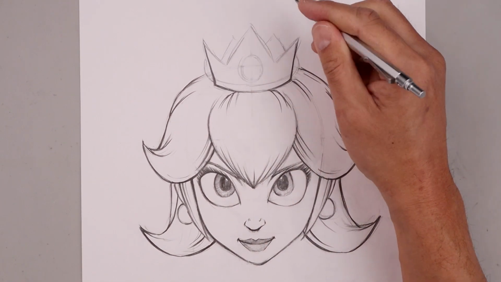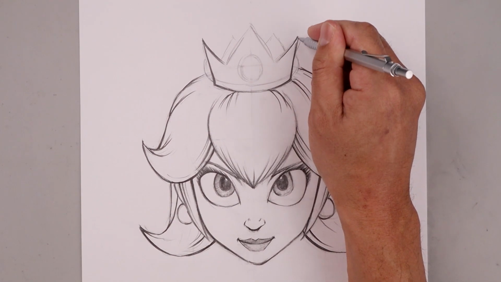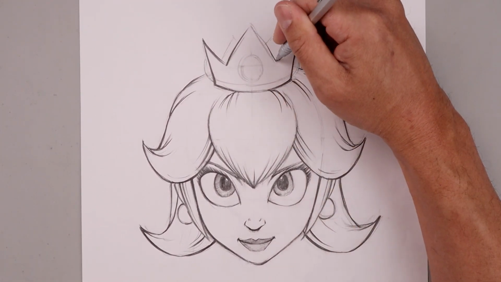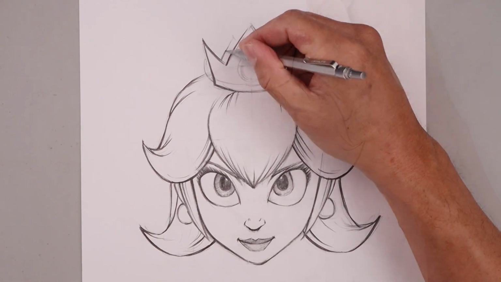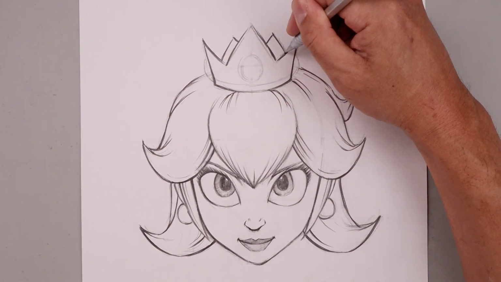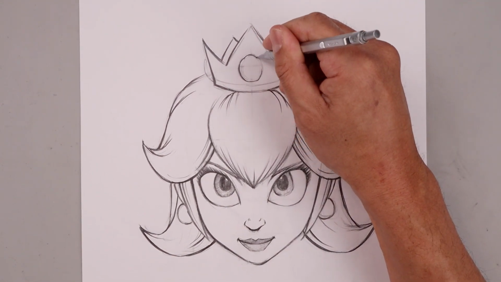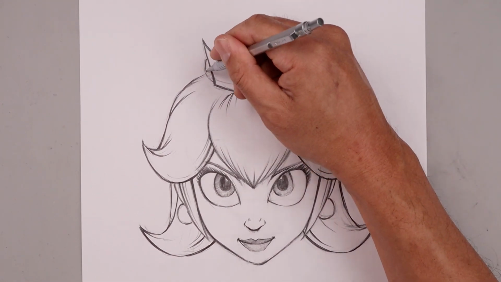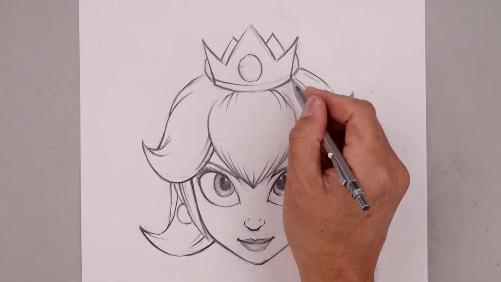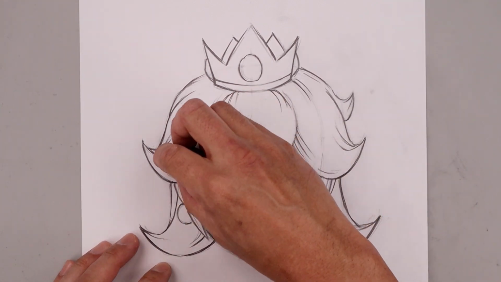Now we want to simplify the crown, not getting into too much detail. You just want to capture the right shape and proportions. So we'll start with the outside edge first. I'm going to draw the back side of the crown, 2 points along the side. And now we're going to do one final cleanup before we add in our shading.